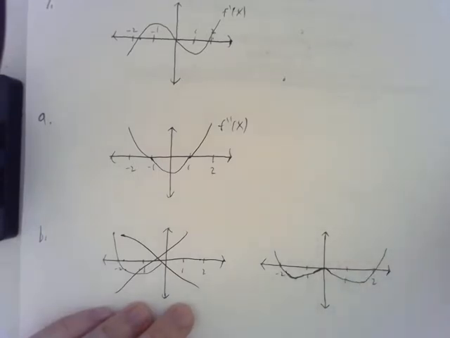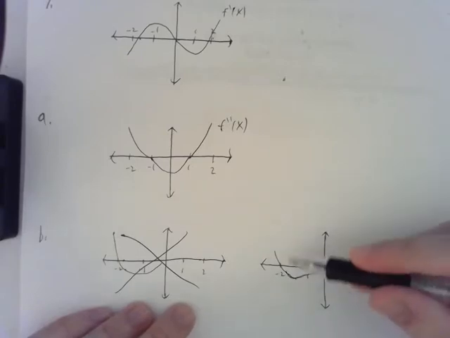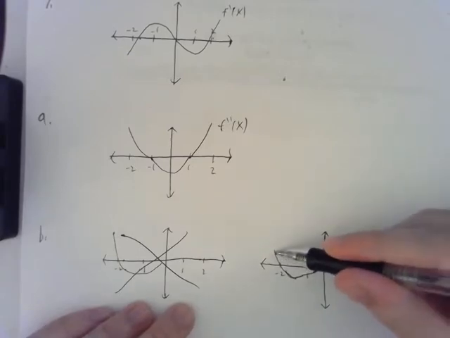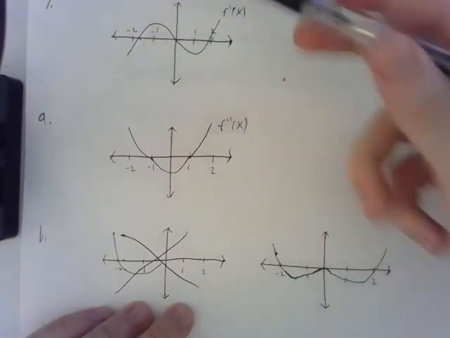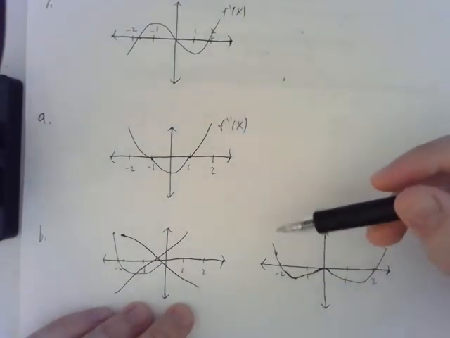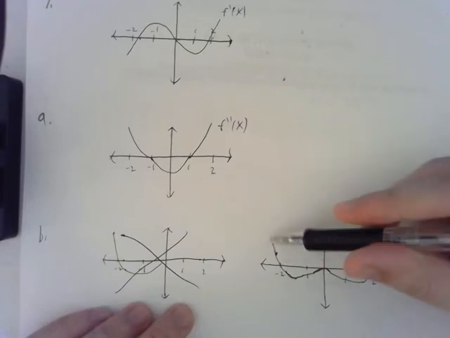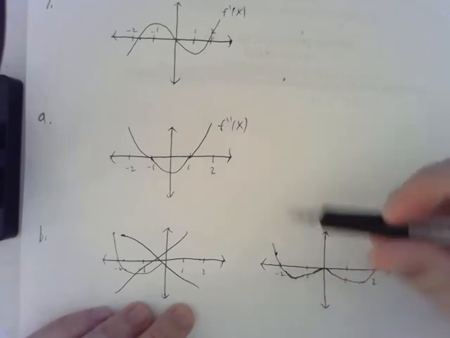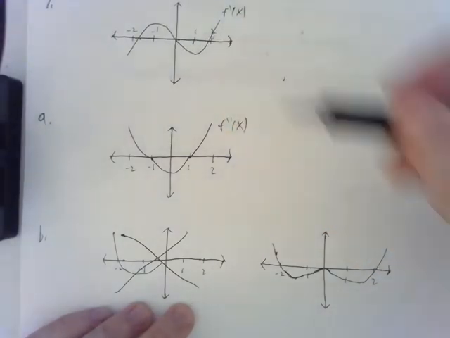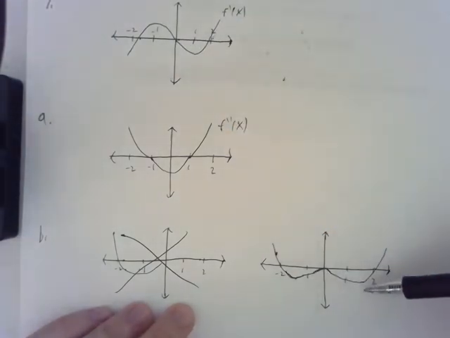This isn't the greatest drawing ever, but it gives you a rough idea of what the shape should be. The important things to capture, I think, are that wherever the derivative is positive, the function should be increasing. Wherever the derivative is negative, the function should be decreasing. And wherever the derivative is 0, the function should have a horizontal tangent line.